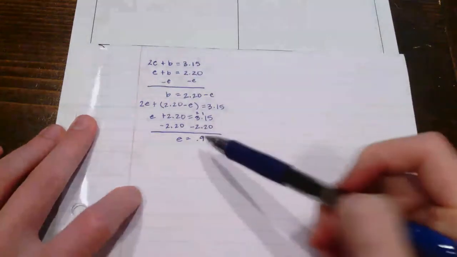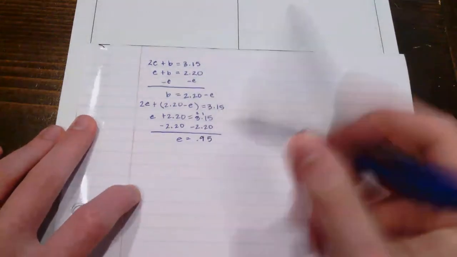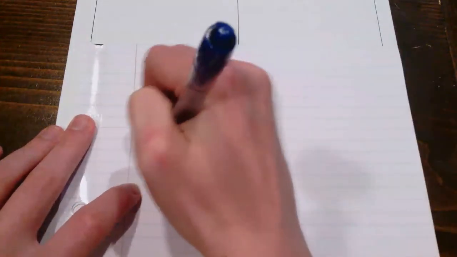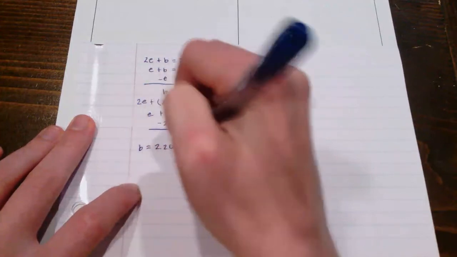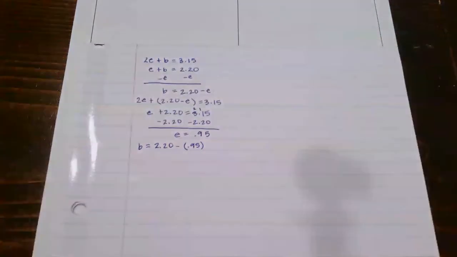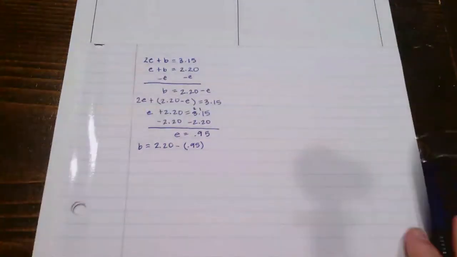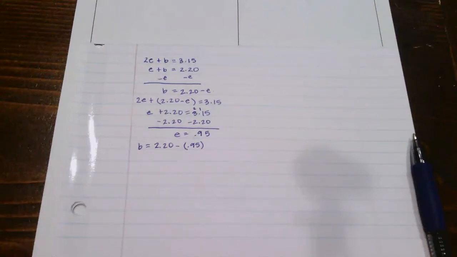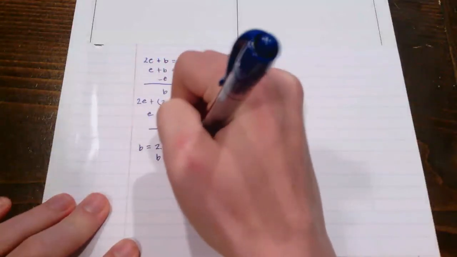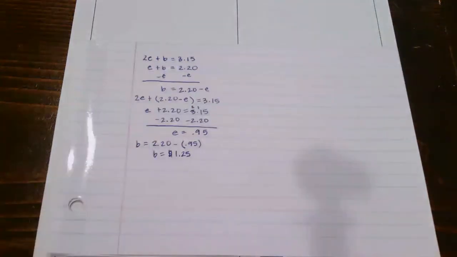Now, we're going to substitute this back into this equation here. So B equals 2.20 minus 0.95. We can put this in a calculator or you can subtract it on your own, but 2.20 minus 0.95 will equal 1.25. So bacon equals $1.25. There you go. Yeah, bacon.